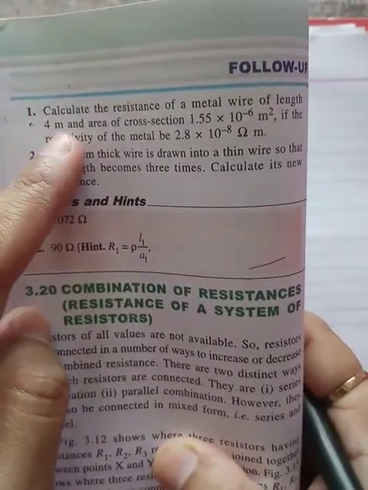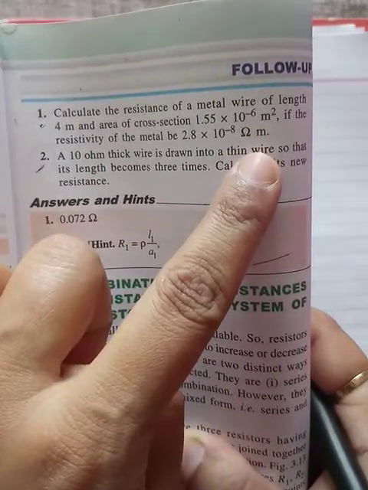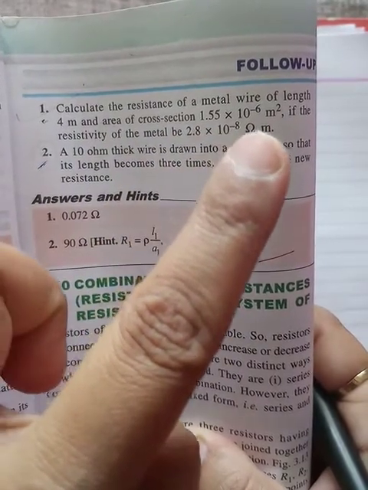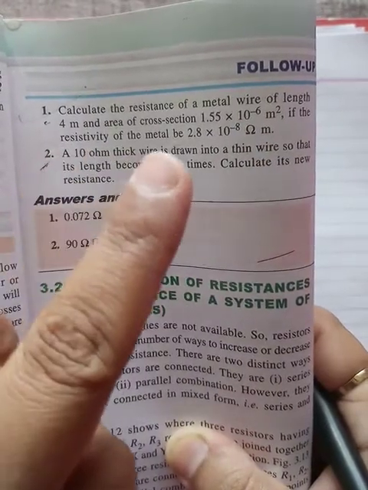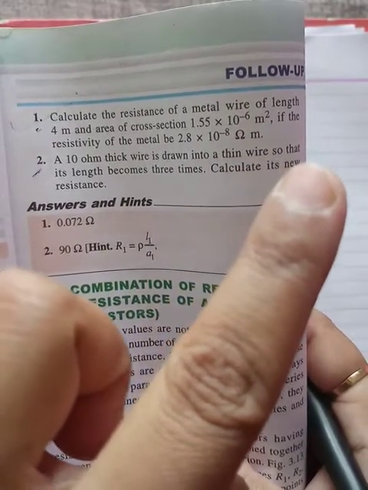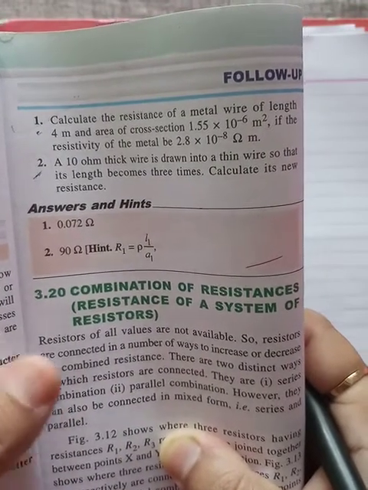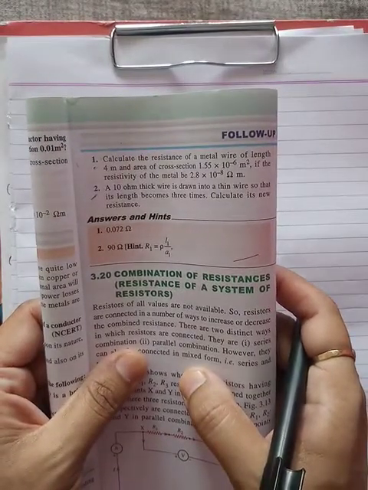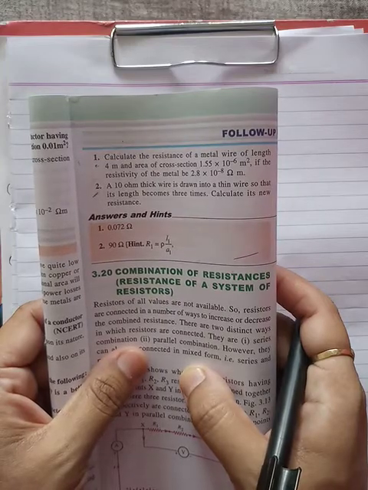Let's look at that. I am reading the question. Calculate the resistance of a metal wire of length 4 meter and area of cross section 1.55 multiplied by 10 raised to power minus 6 meter square, if the resistivity of the metal is 2.8 multiplied by 10 raised to power minus 8 ohm meter. That means what are the things given? We are given the length, we are given the area of cross section, and we are given the resistivity. Okay, we have to find out the resistance.